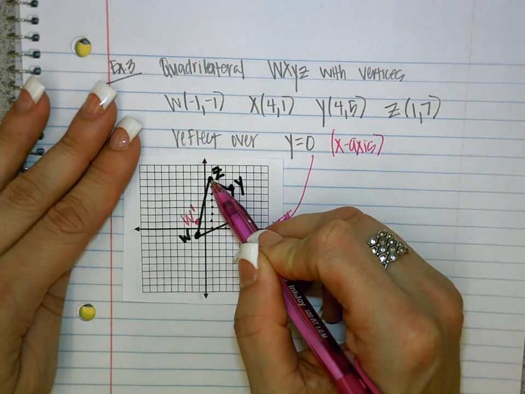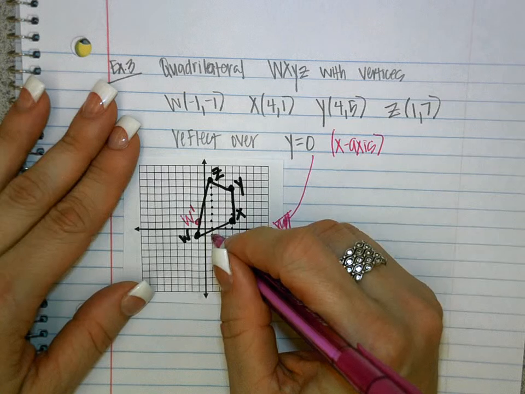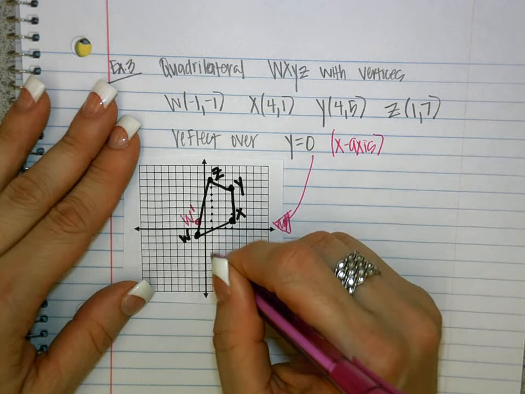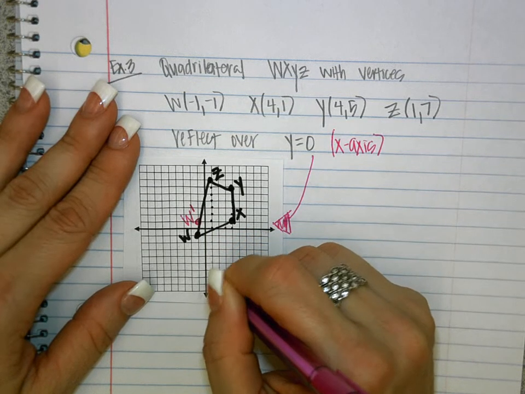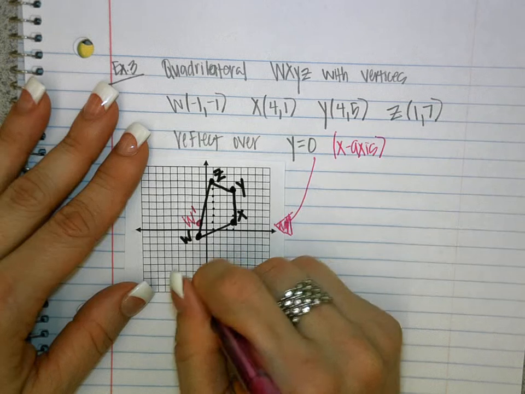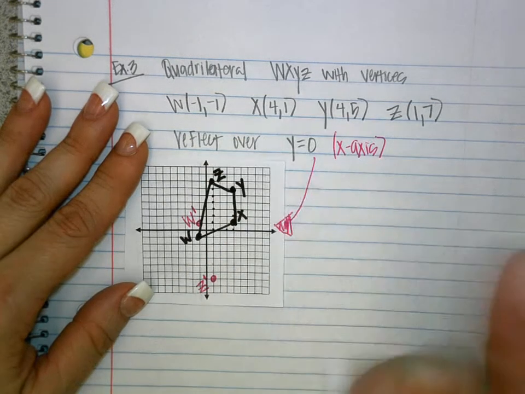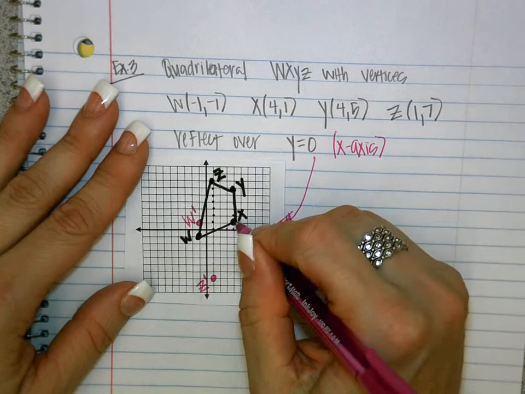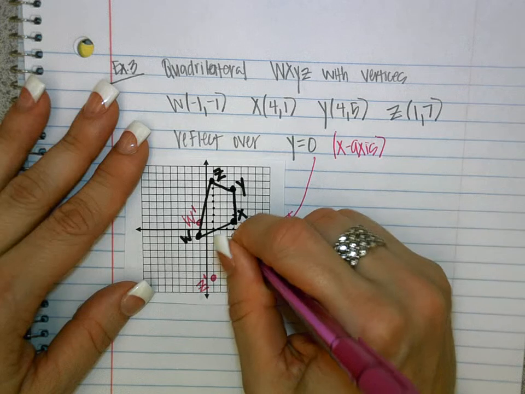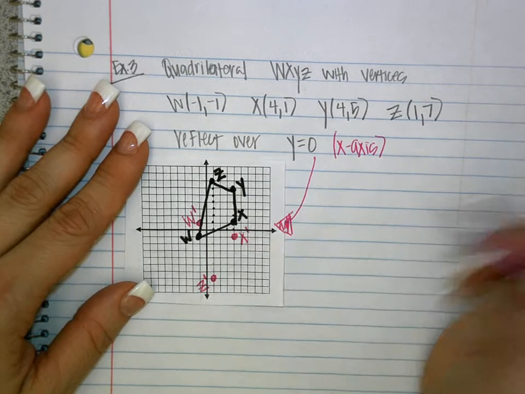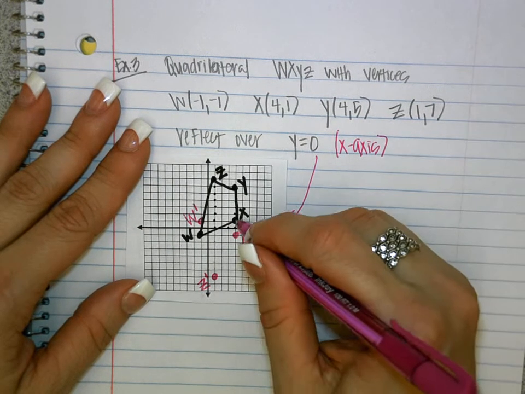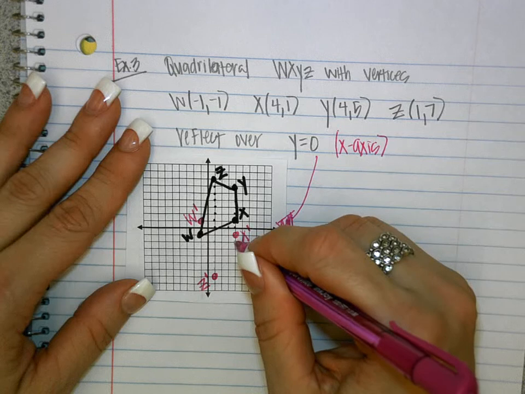If you reflect it, it's going to go down 7. So you're flipping everything over y equals 0. X is up 1, so it's going to be down 1. And Y is up 5, so your Y prime will be down 5.